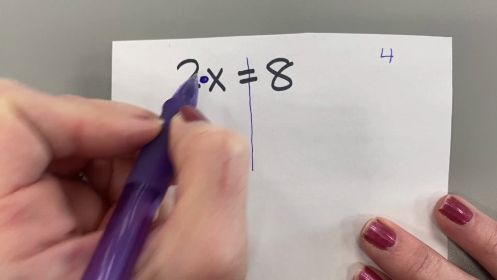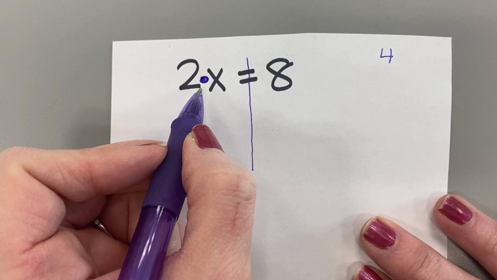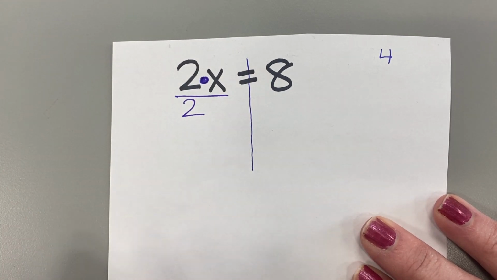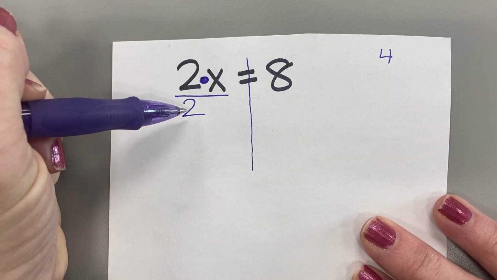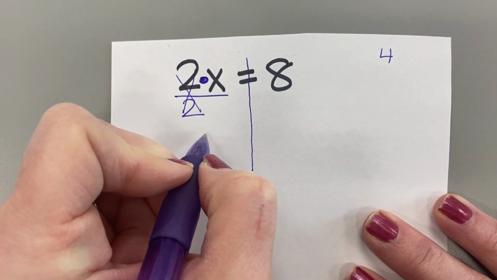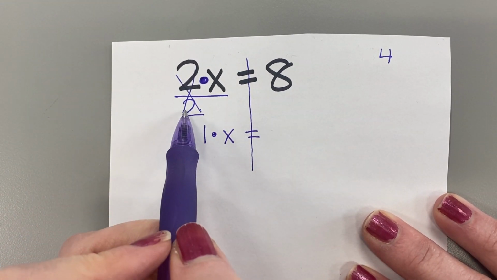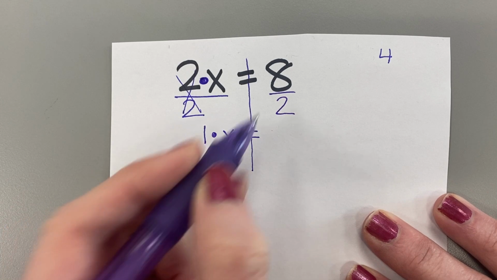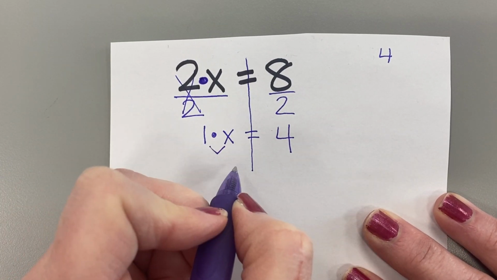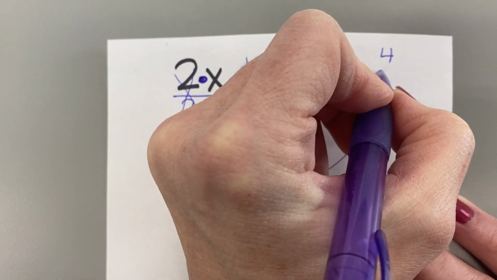Multiplication by 2. What operation undoes or is the opposite of multiplication? Division. So if you divide by 2, watch what happens. What's 2 divided by 2? 1. So this becomes 1 times x equals, and whatever you do to the left side, you must do to the right. 8 divided by 2 is 4. 1 times x is just x. So x is 4, which we already guessed and checked.